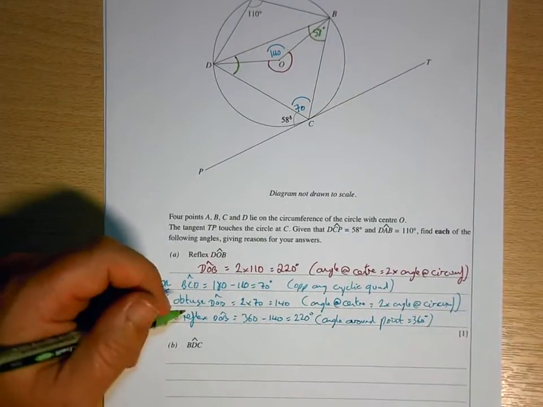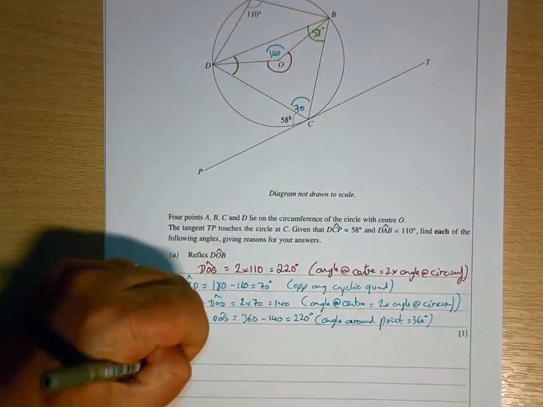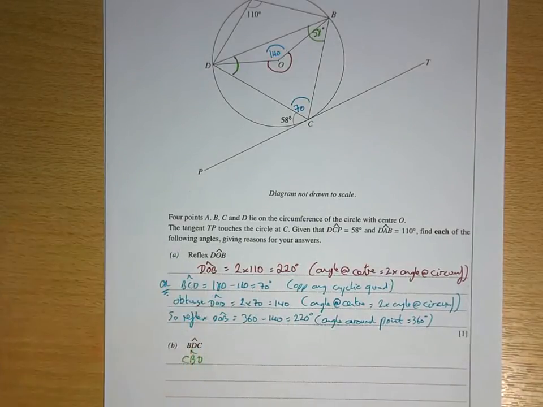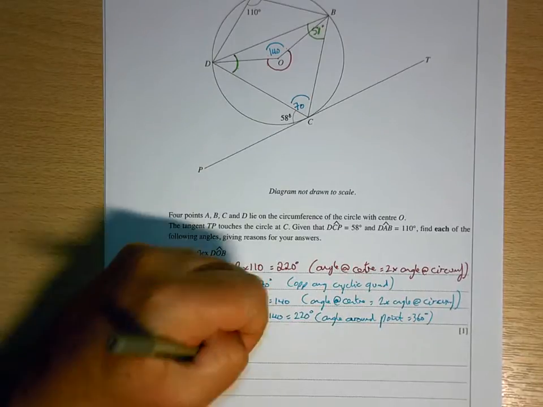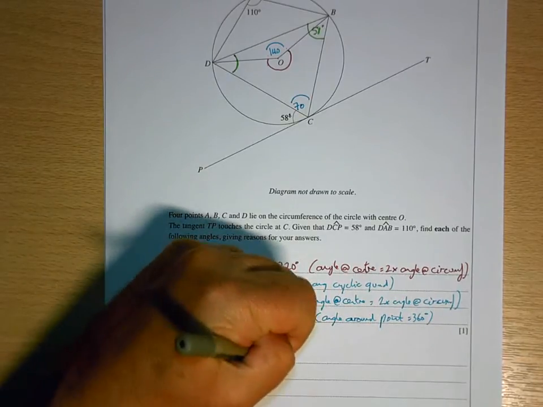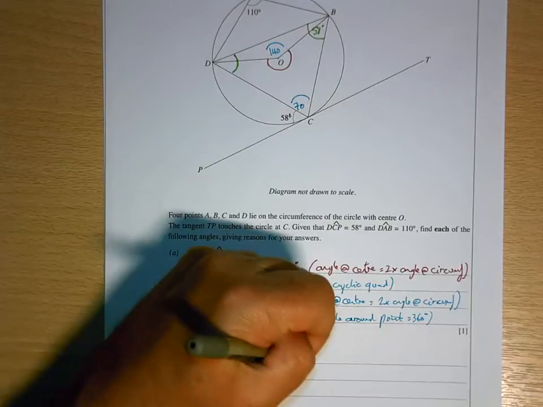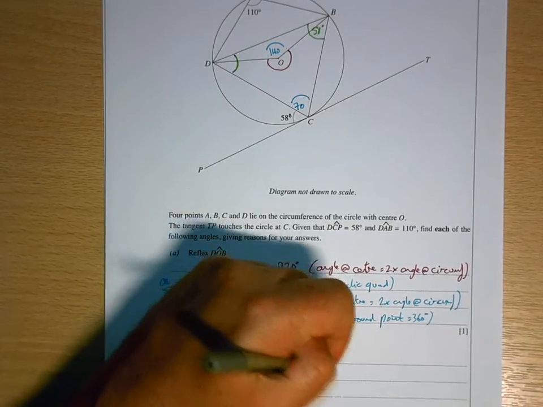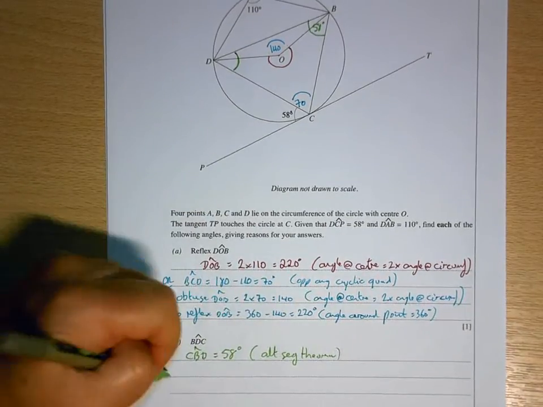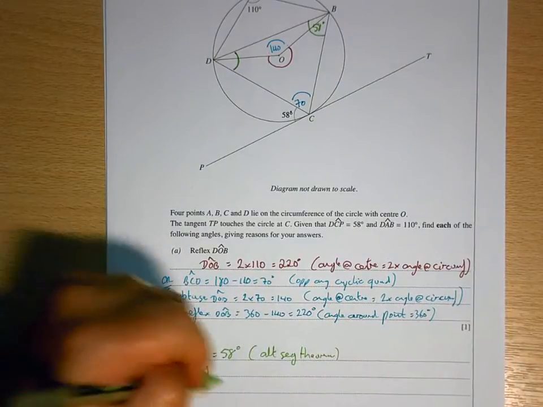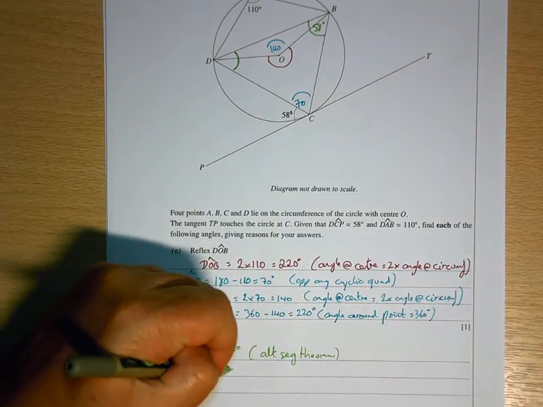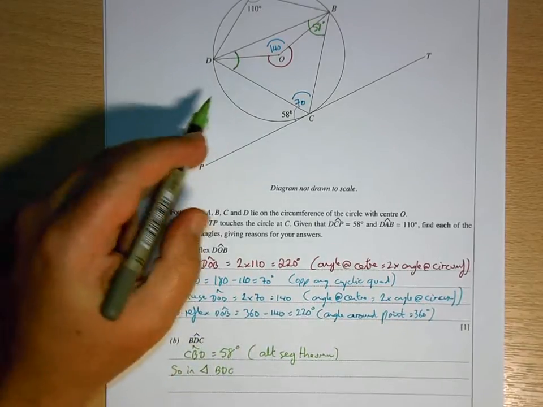So I'm going to write down that CBD equals 58 degrees, alt seg theorem. So in triangle BDC, I know two angles.